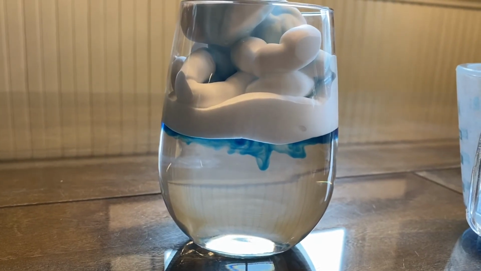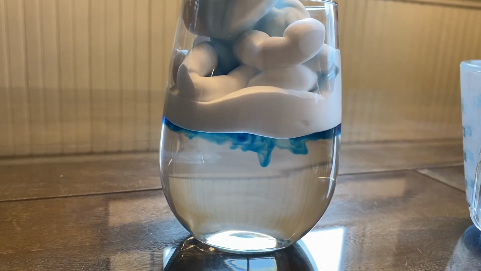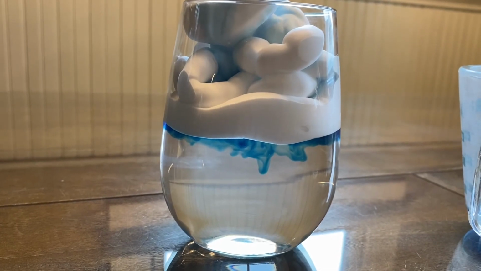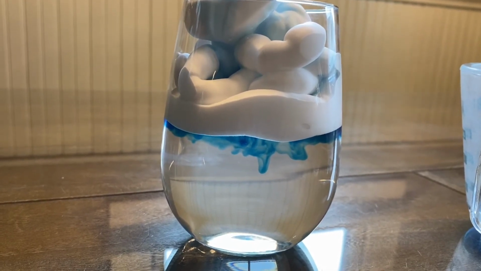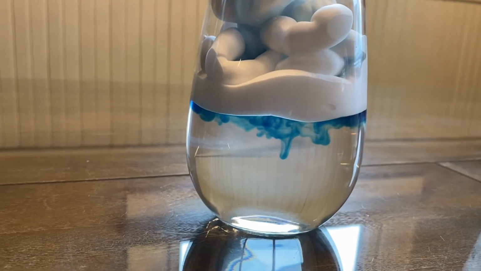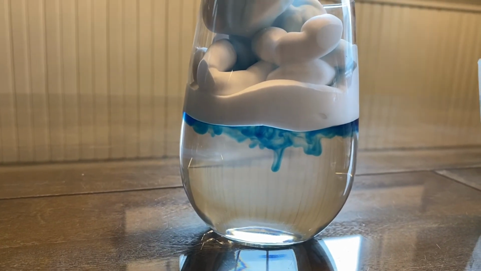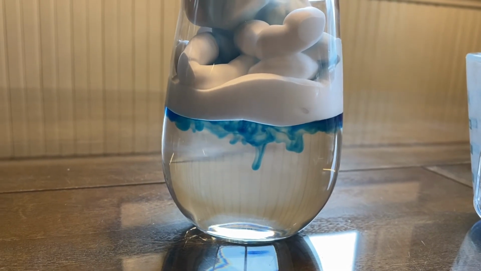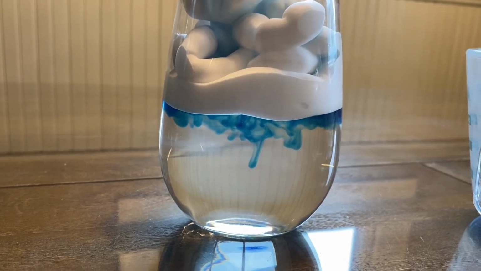Condensation is the next step of the water cycle. This happens as water vapor from plants and water moves higher into the sky, forming clouds, just like our shaving cream cloud in the glass. During this stage of the cycle, water vapor gets extremely cold and changes back to water in liquid form.